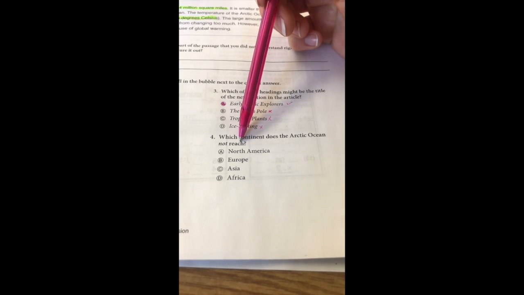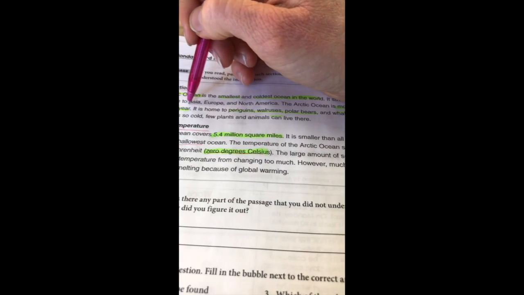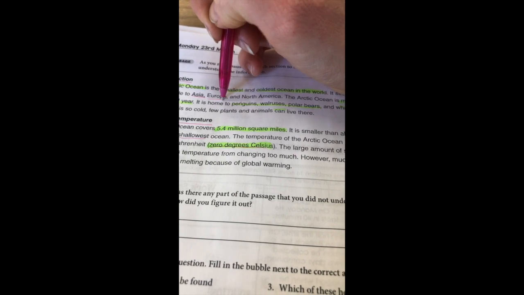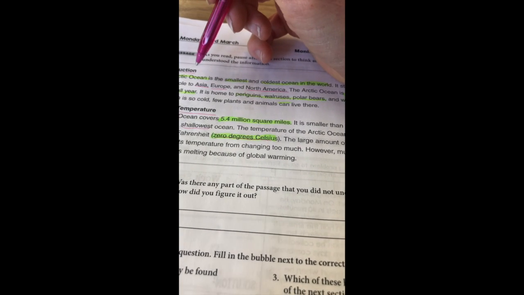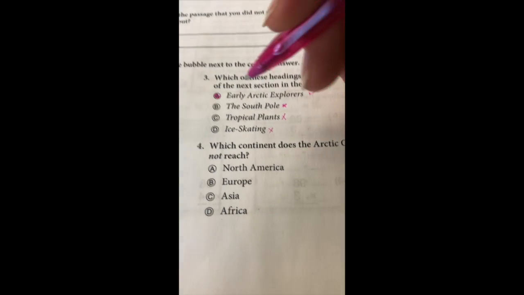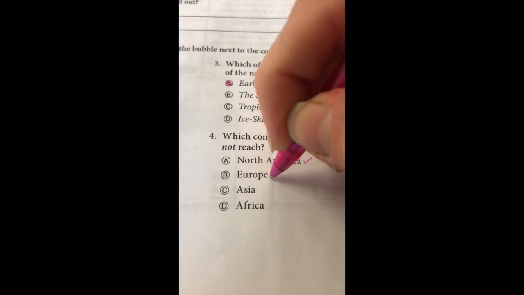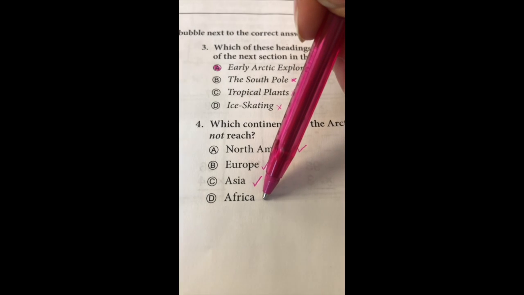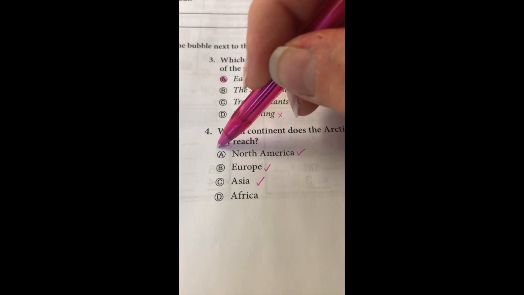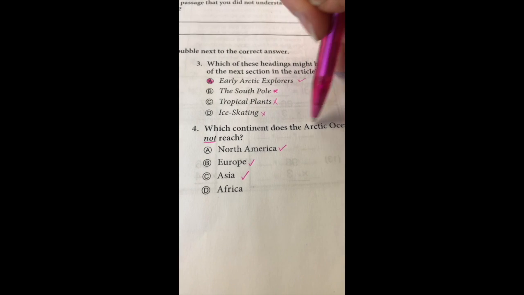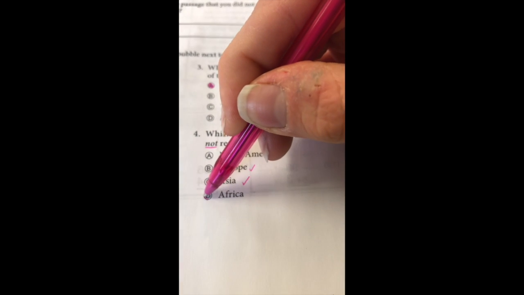Okay, which continent does the Arctic Ocean not reach? So we have the information for this, guys. We know that it reaches, let's go back up here and we'll check, Asia, Europe, and North America. Those are the 3 it reaches, right? So let's go down here and we'll check off the ones we know. We know North America, Europe, and Asia. But when we look up here, did they mention Africa? No, and we're looking at not reach. So which continent does the Arctic Ocean not reach? Africa.